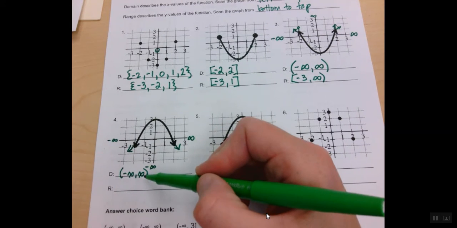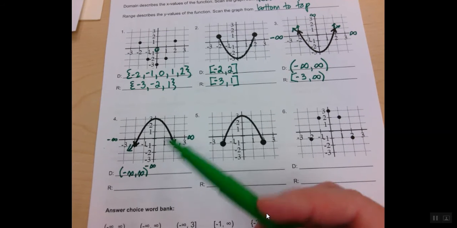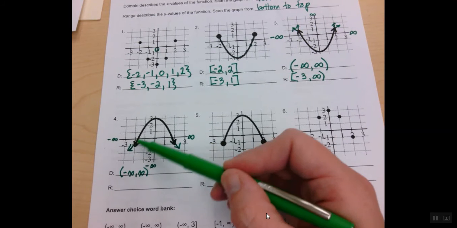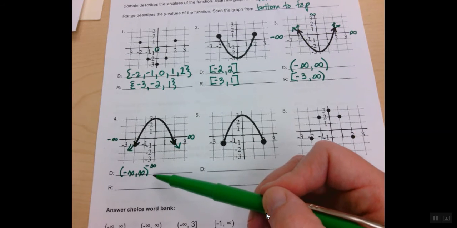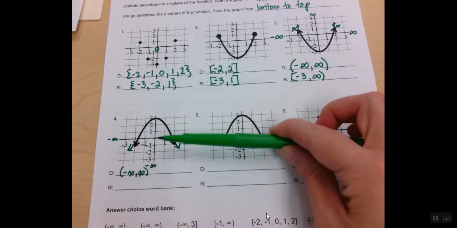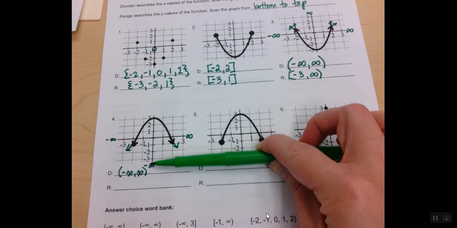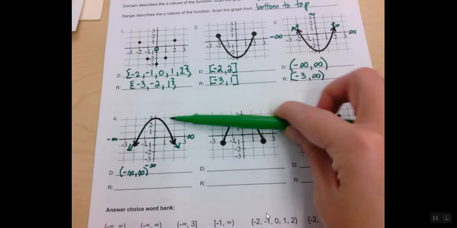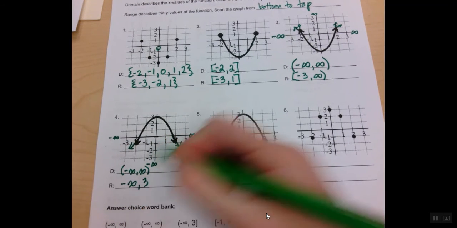So I got negative infinity comma infinity. So this is called interval notation, and all you do is you write the smallest number to the largest number. You don't list all of the numbers in between. Just smallest to largest. The range is pointing down to negative infinity. That's the smallest number. And then my largest number is up here. What's my largest y value? It's 3, good. So my range is negative infinity to 3.